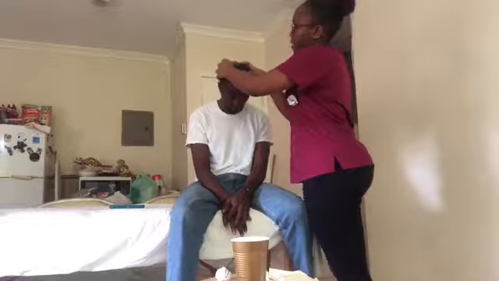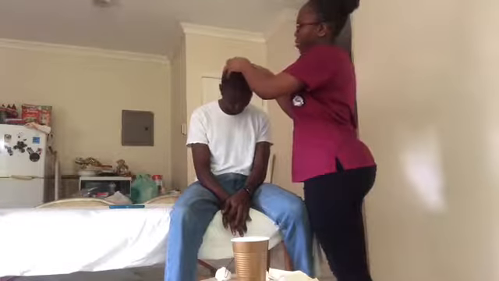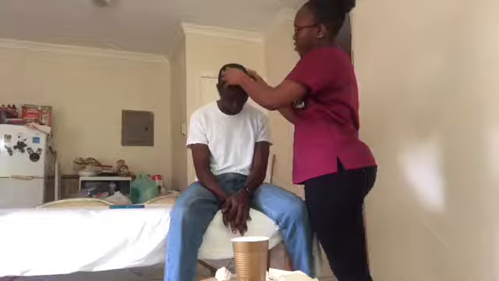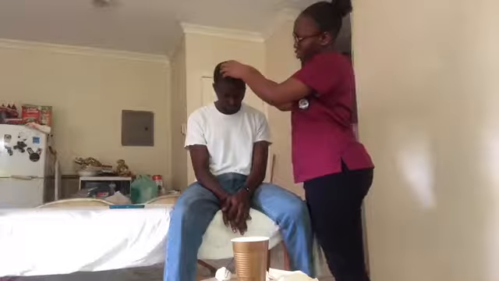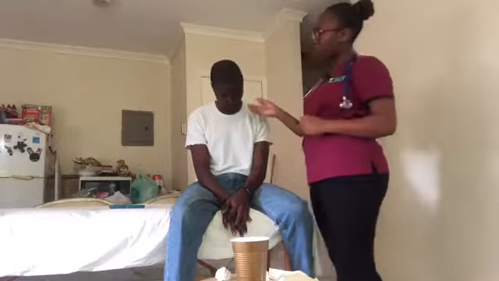So as I palpate his head, I'm feeling for any lumps and checking to see if it's tender. Do you feel any tenderness as I touch? No. Okay, so my patient is fine, so he's perfectly fine with the head.